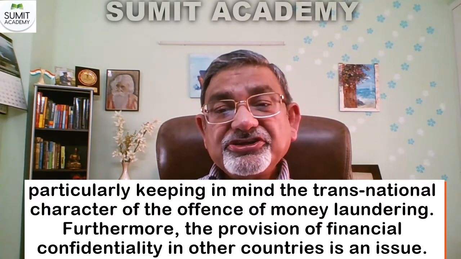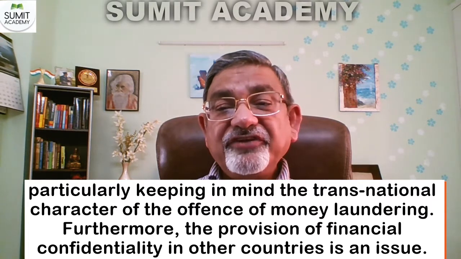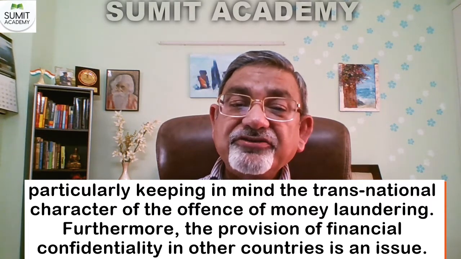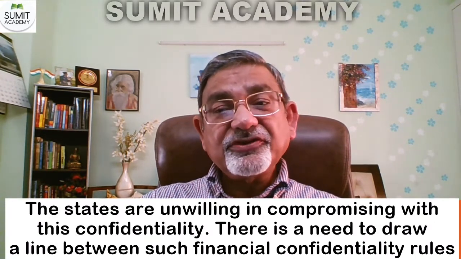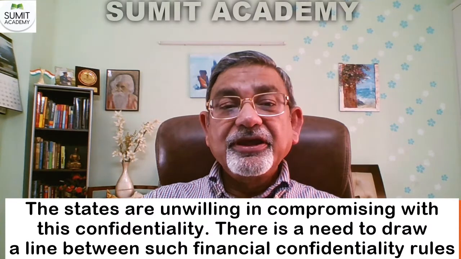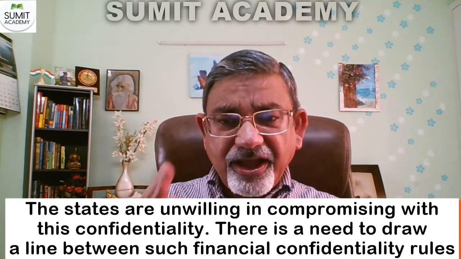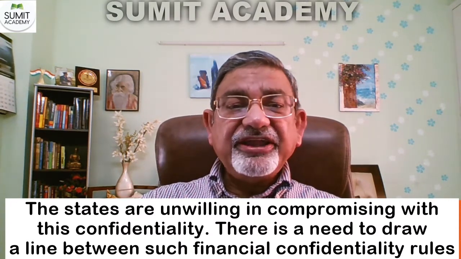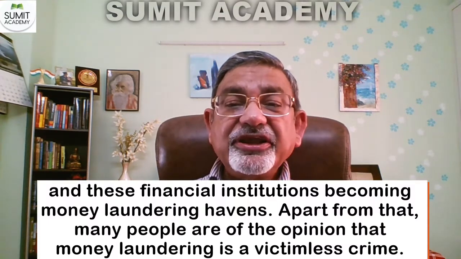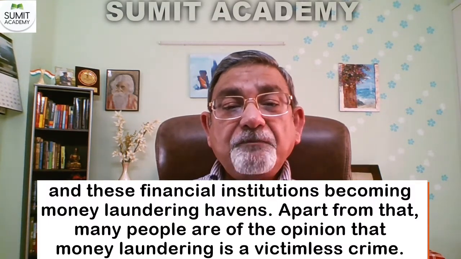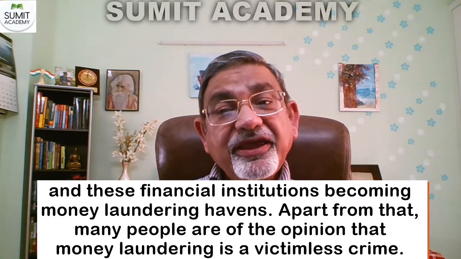Furthermore, the provision of financial confidentiality in other countries is an issue. The states are unwilling in compromising with this confidentiality. There is a need to draw a line between such financial confidentiality rules and these financial institutions becoming money laundering havens.